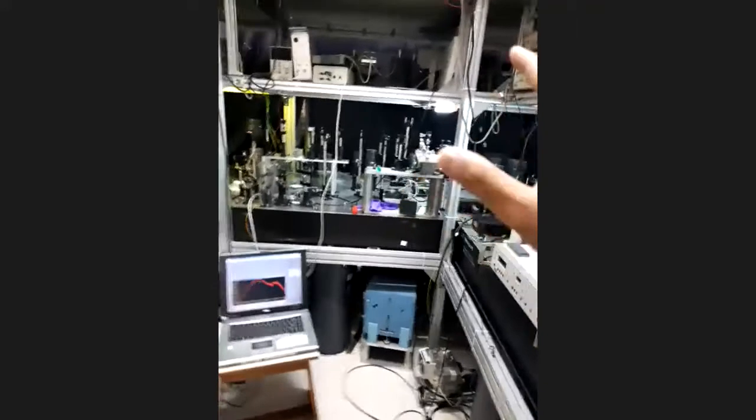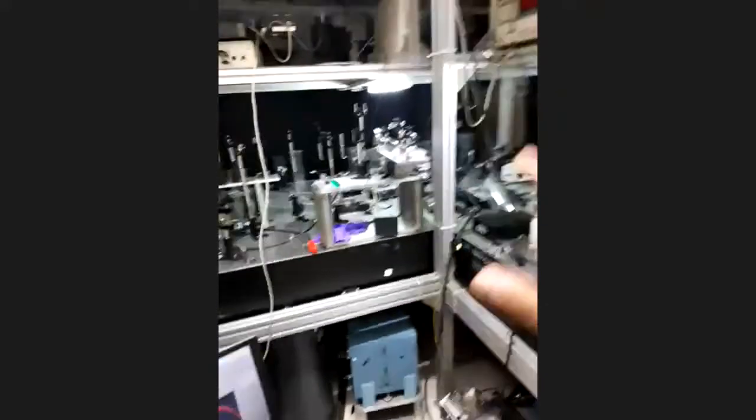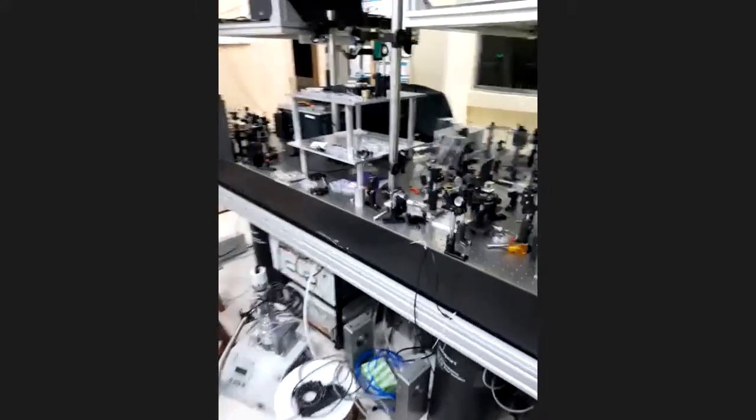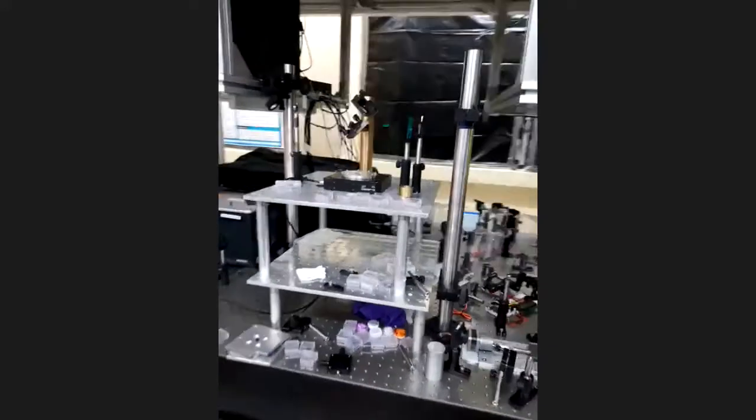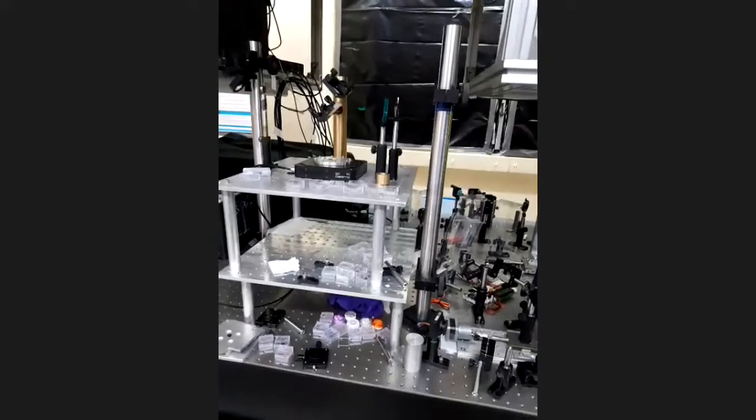So what I tried to show you is a simple setup where we can do reflection transmission spectral measurements. I showed you a little higher end setup where we can do 1 micrometer spatial resolved measurements.